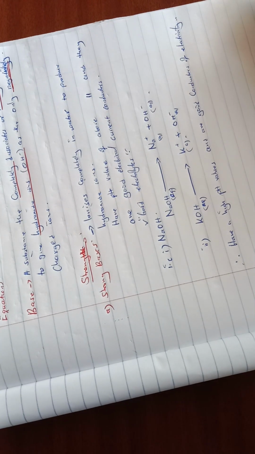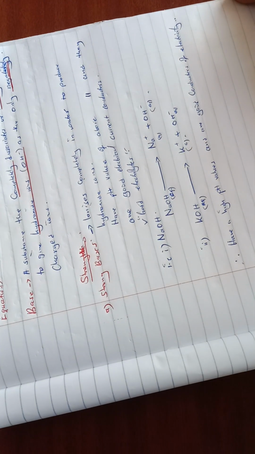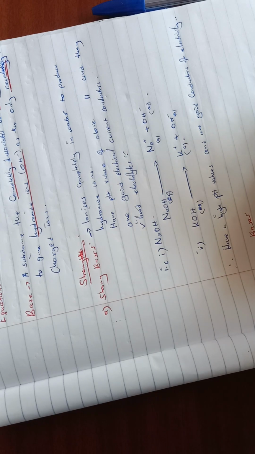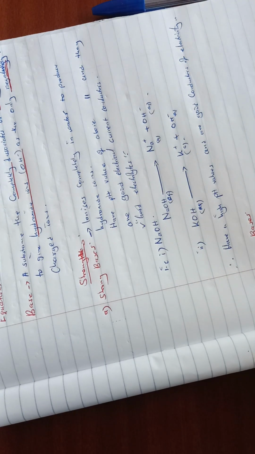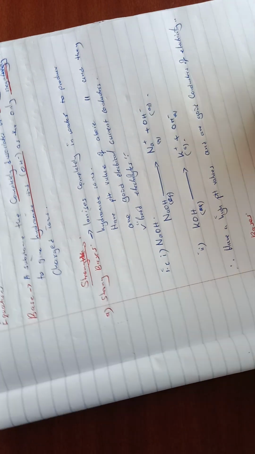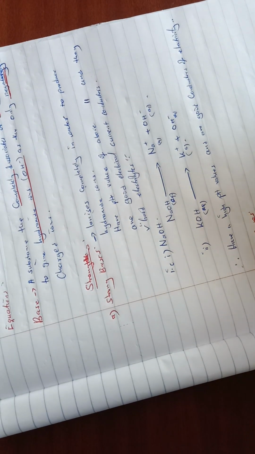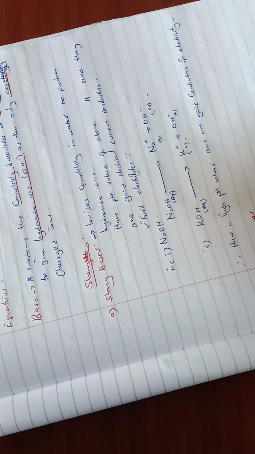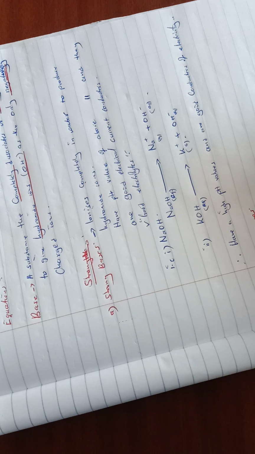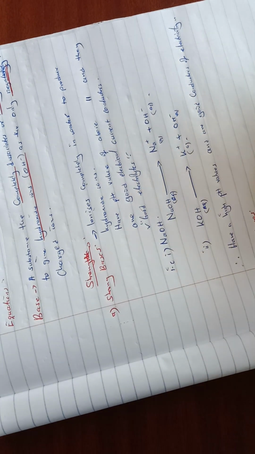Then we also have weak bases. A weak base behaves the same way as the weak acids. The difference is that acids produce hydrogen ions and the weak base produces hydroxide ions.